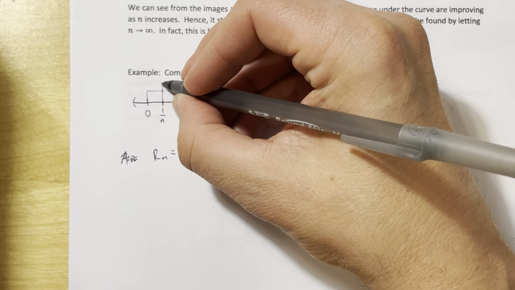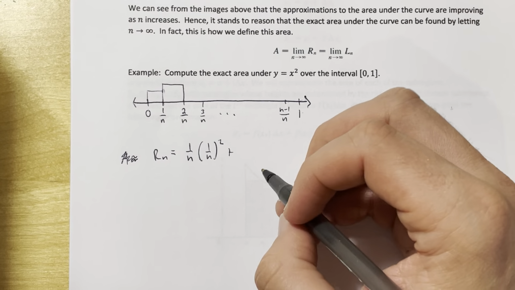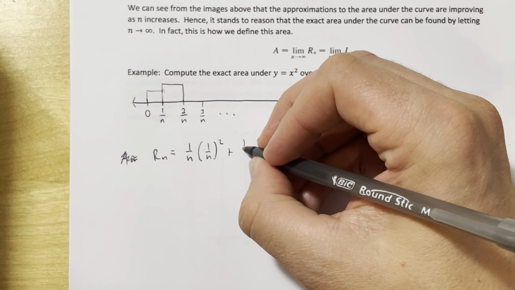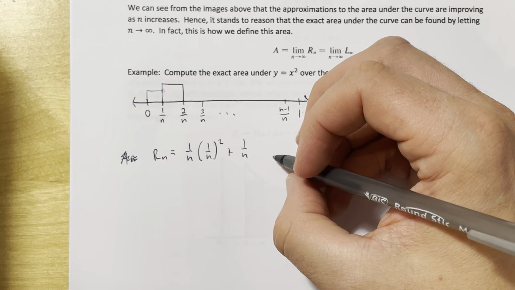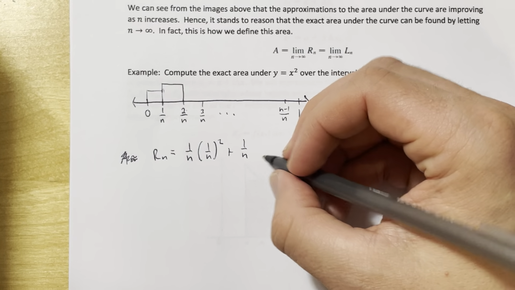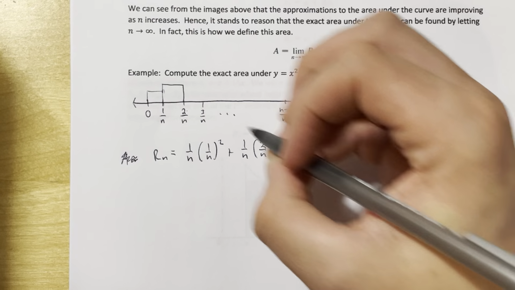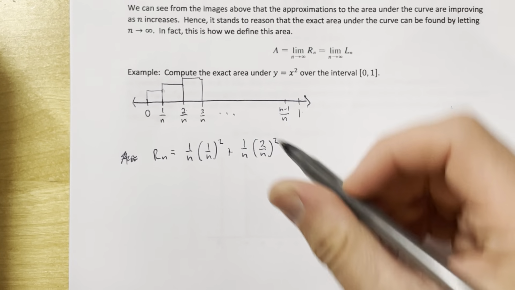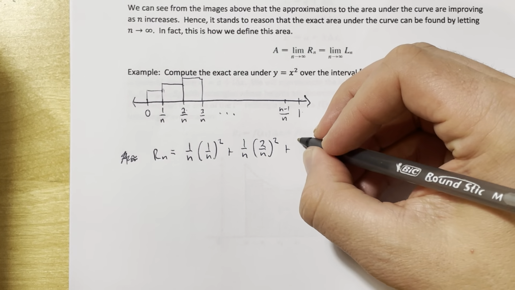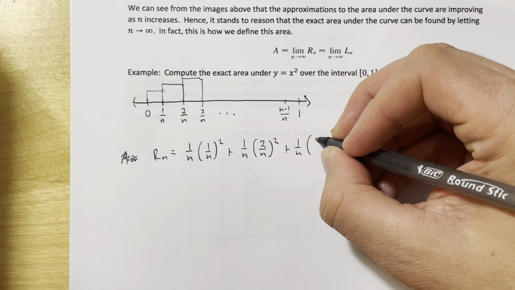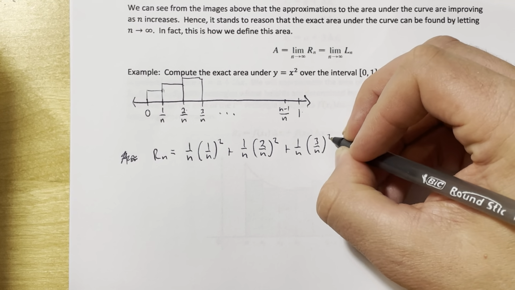Plus the height of this next rectangle. What's that going to be? Well, the base is still the same, 1 over n, but the height is going to be (2 over n) squared. Plus the area of this next rectangle, which is still going to have a base of 1 over n, but the height is going to be (3 over n) squared.